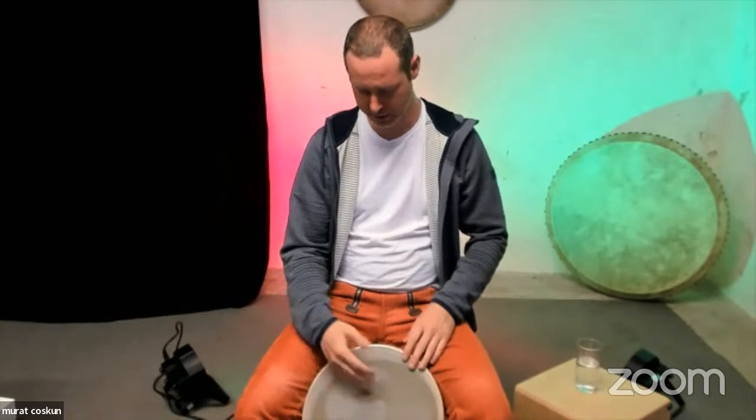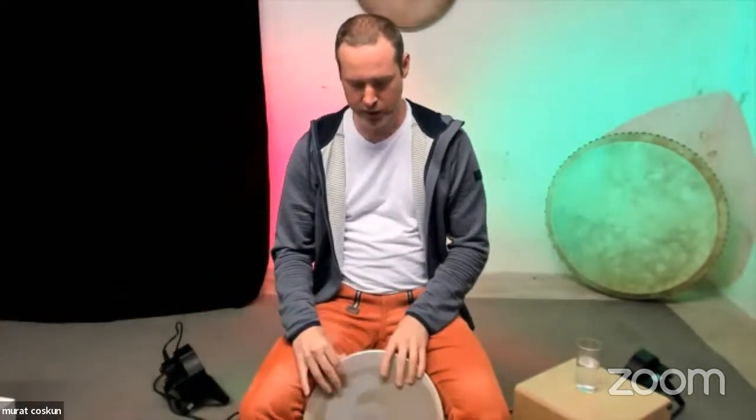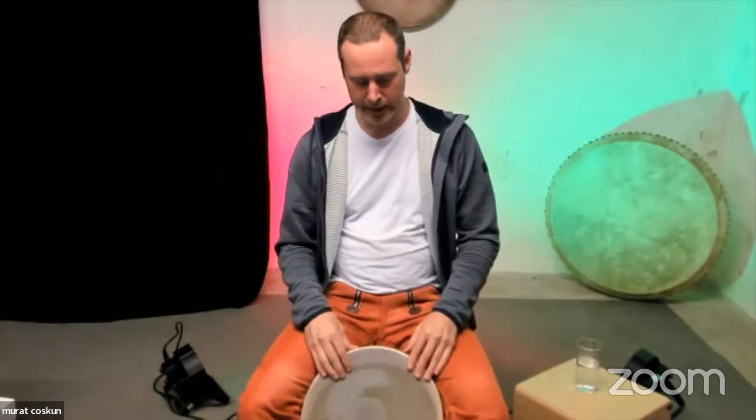So when I play this, it feels to me like one unit, a fixed block, but it's made up of parts that you play in the right hand and parts you play in the left hand.